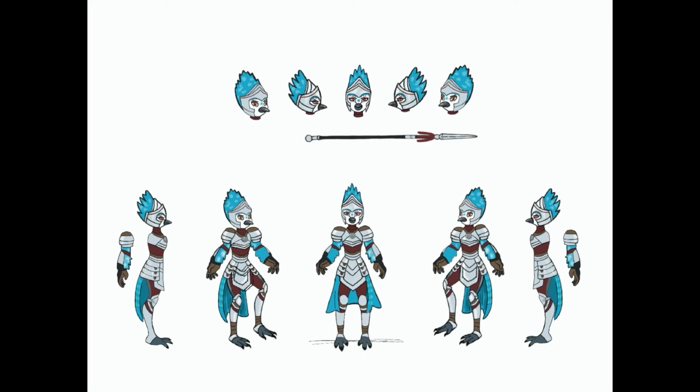So doing this turnaround actually did help me make some final changes to this design, which I feel really added to her overall appeal and some clarity on her cultural background.